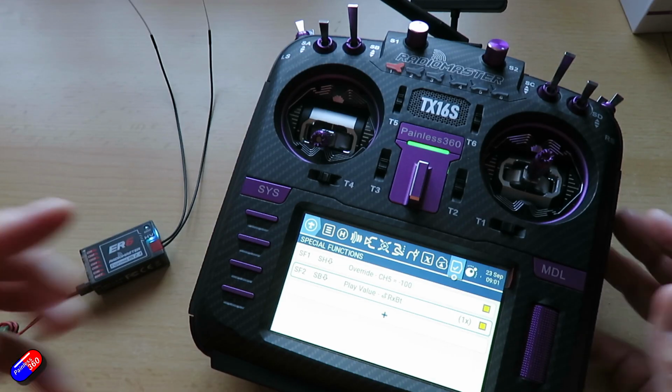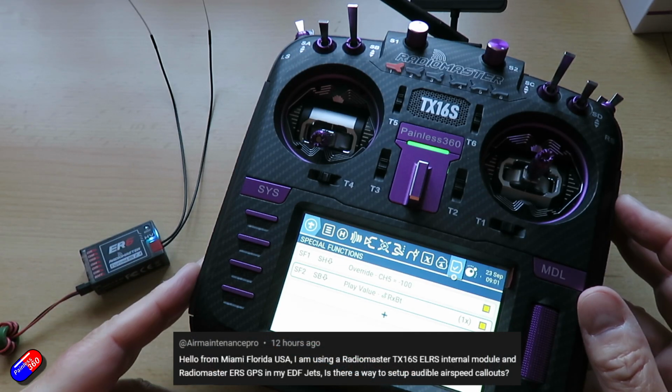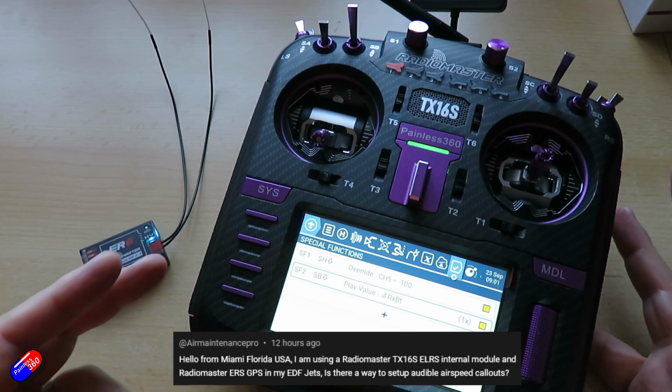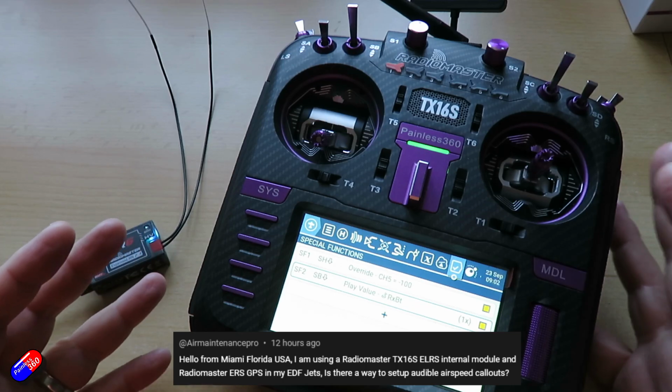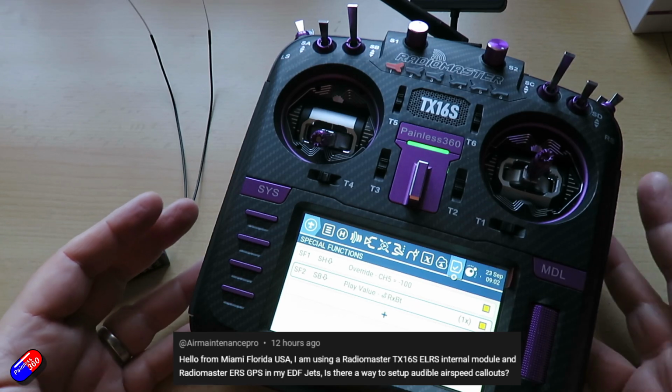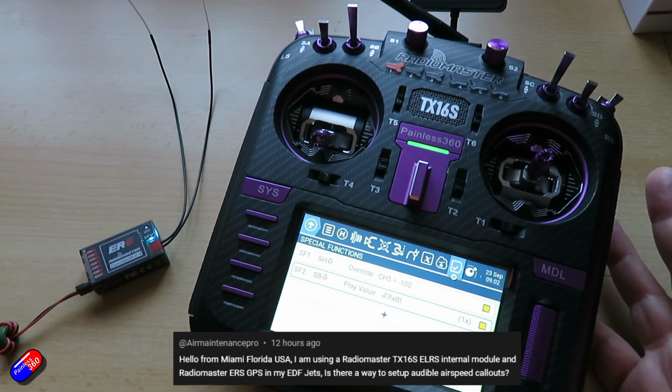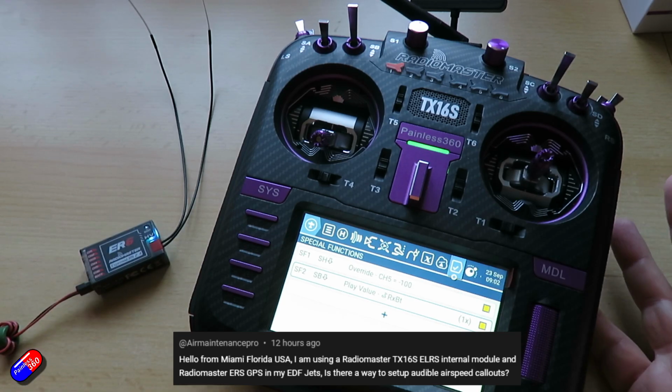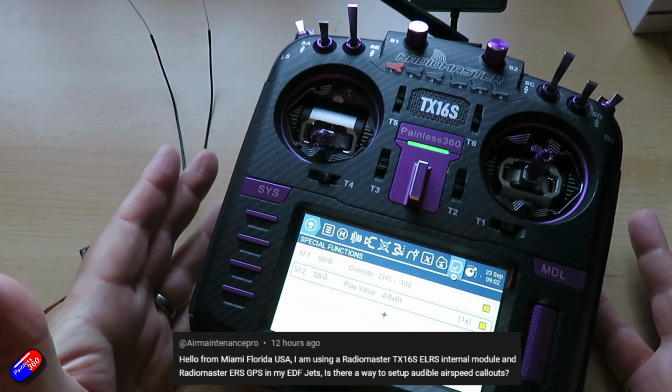So let's jump on the bench and let's talk about the topic for today. This time it's to answer this question from this person here, asking about, can you set up things like audible airspeed callouts? And it's worthwhile making a video on this because I've had a couple of questions about how you can call out telemetry values.